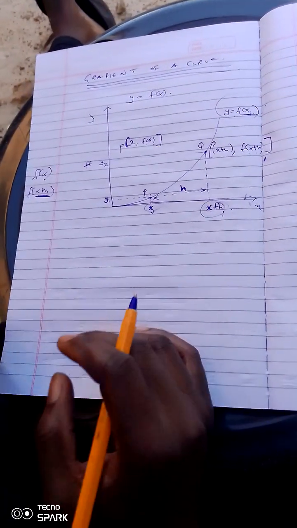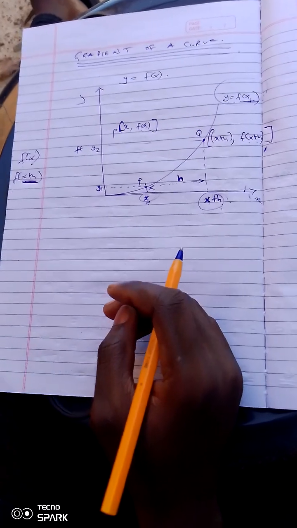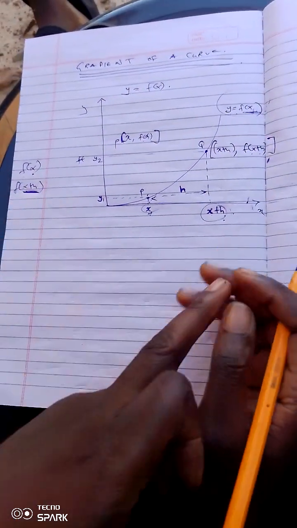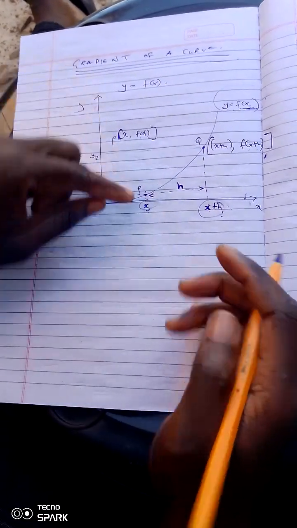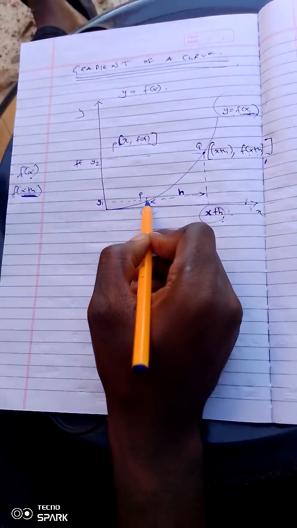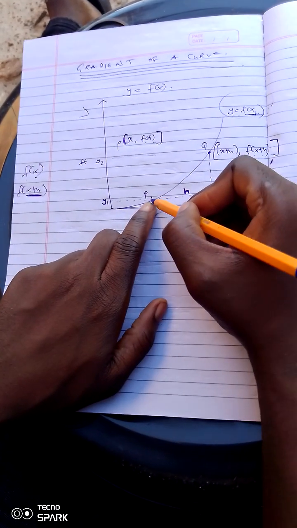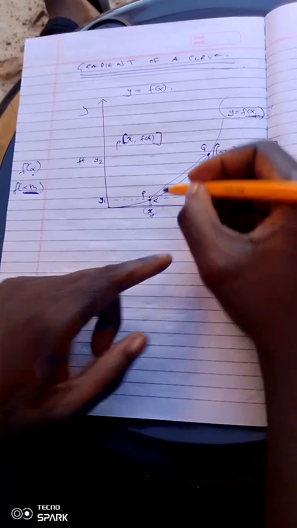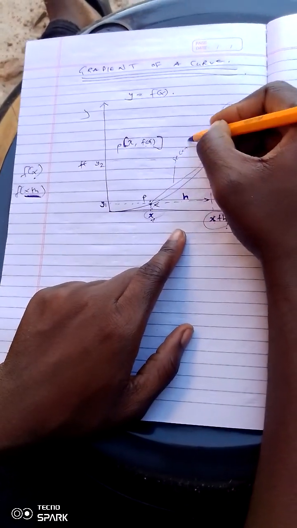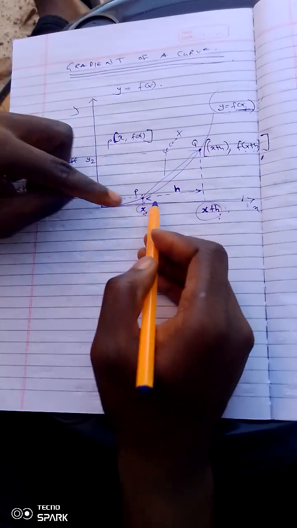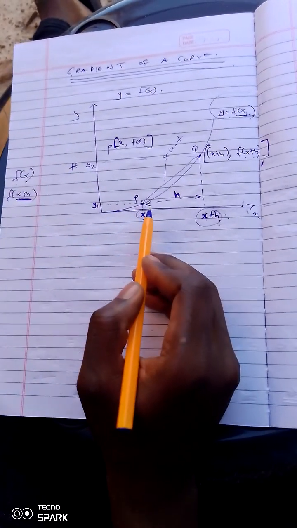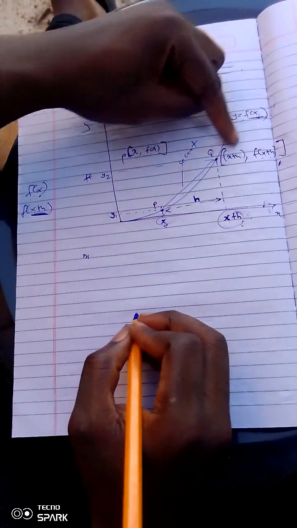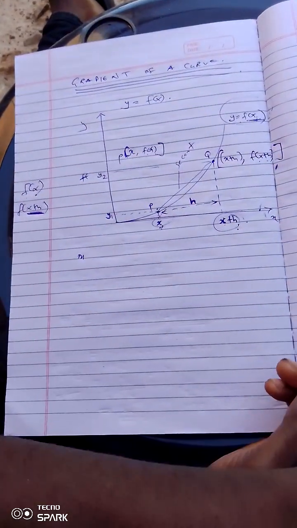Okay, now we know that the gradient of a curve changes at each and every point, but we can get an approximate value of the gradient at point P by estimating with the gradient of the line PQ. So we can draw a line, and this line that cuts a curve at 2 points is known as a secant. Okay, so we can estimate the gradient of the curve at point P by using a secant that passes through the point P. Because this is a straight line, we apply the formula for the gradient of a straight line.